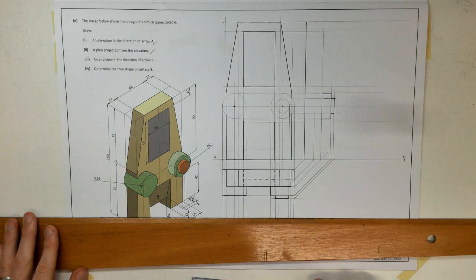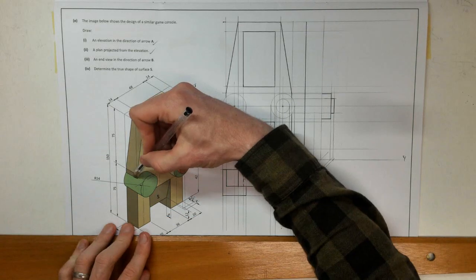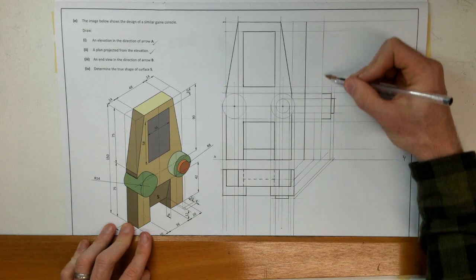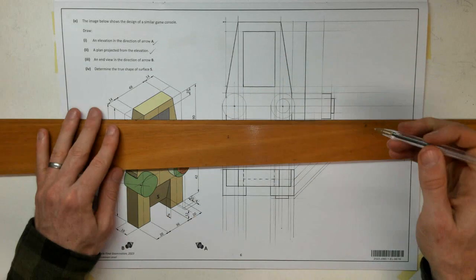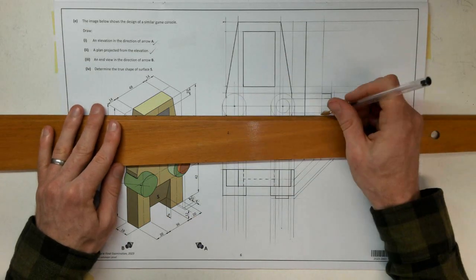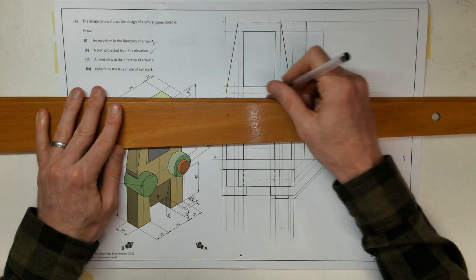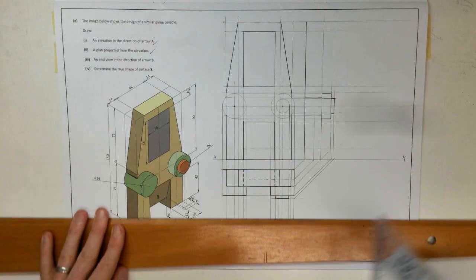Okay, so let's start filling in bits that I can. I'm going to have this edge here. Okay, so it's not going to be a straight line all the way up. I'm actually going to have that edge. So that's found here and here. So let's project those across and show them. And they're important, they're key lines now on that paper, or on that question.